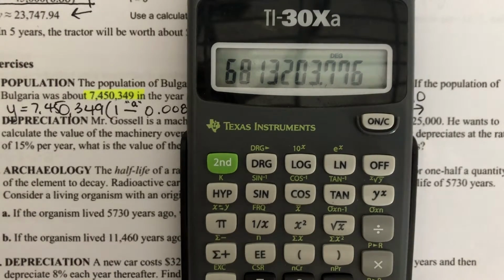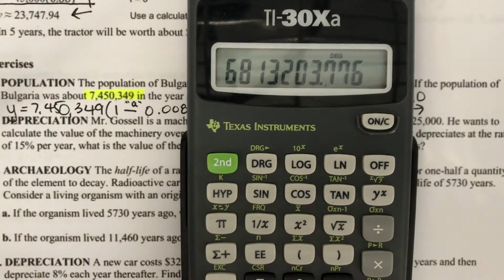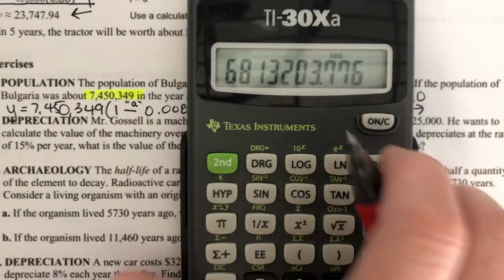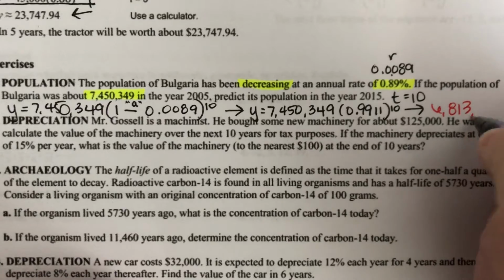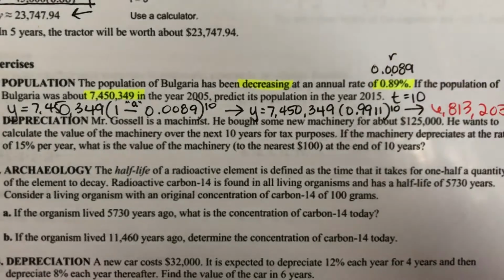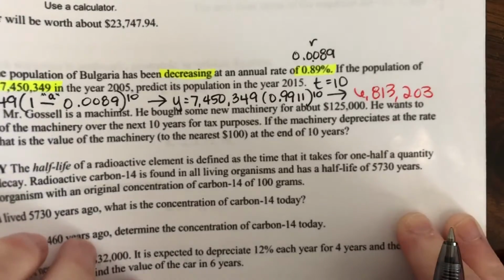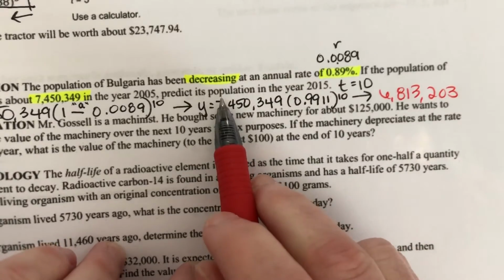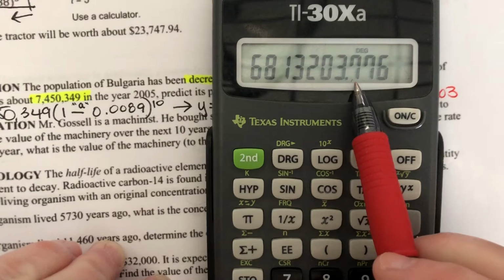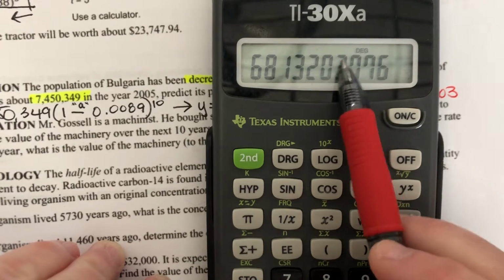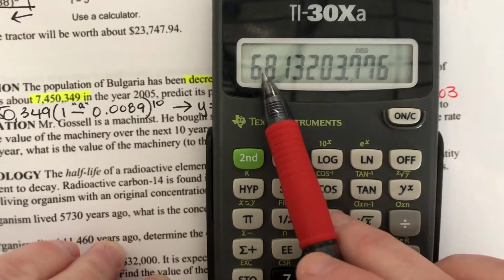All right, so we get 6,813,203. And to know what to round your answer to, put it in context. If we're talking about population, you're not going to have 0.7 of a person, right? So I would probably round that up to 4.